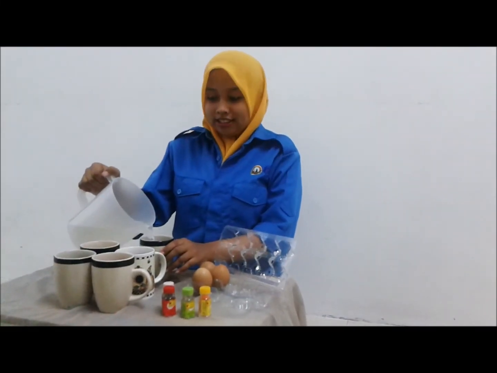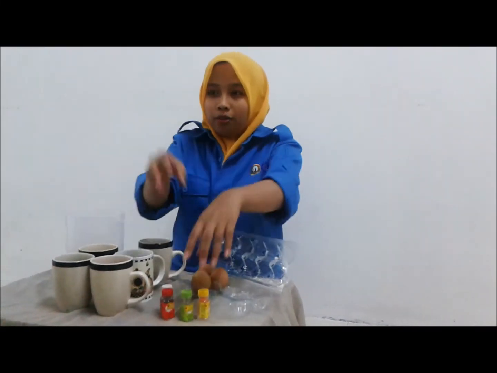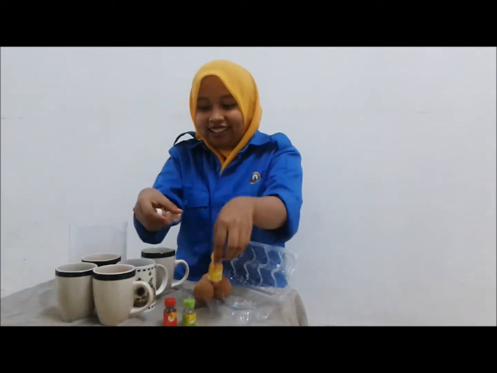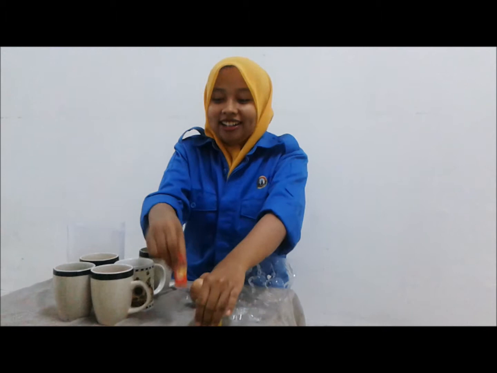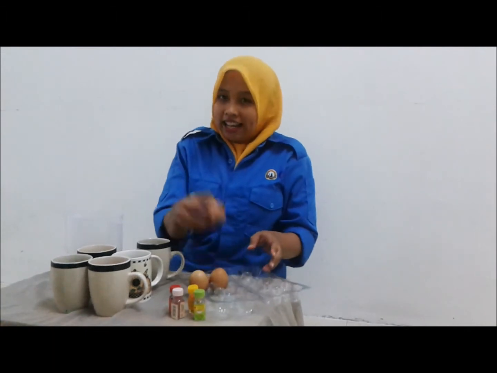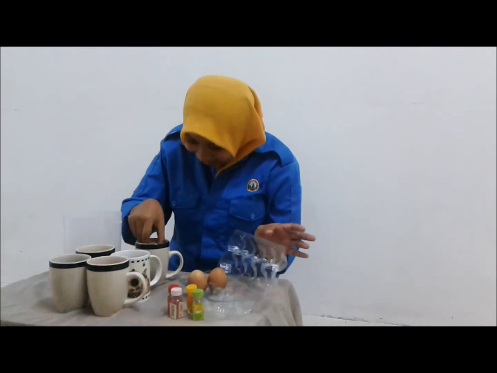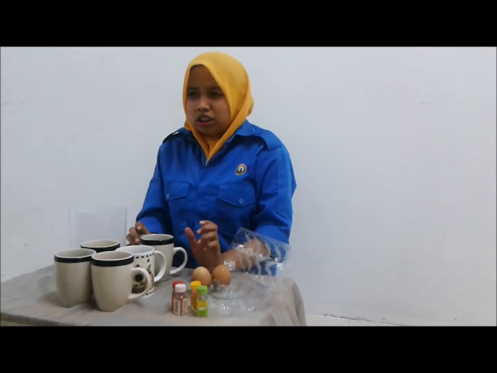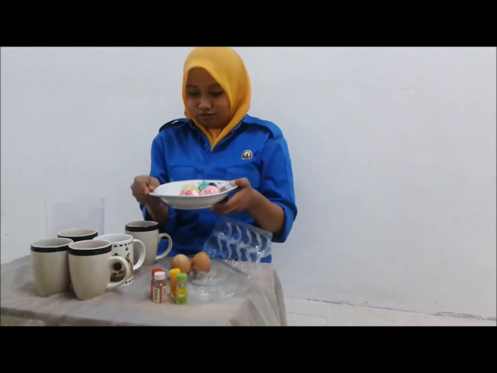In the glass with water, and then drop a few drops of food dyes such as yellow, green, red, and pink into 4 different glasses. Put in the hard-boiled egg into the glass, and we need to wait for a few days to allow the dye to penetrate. These are the results.